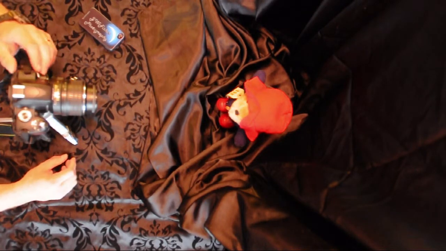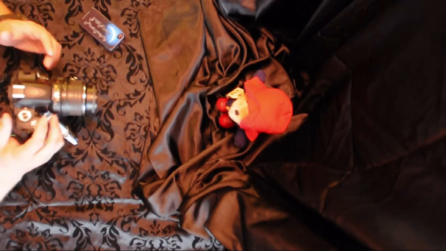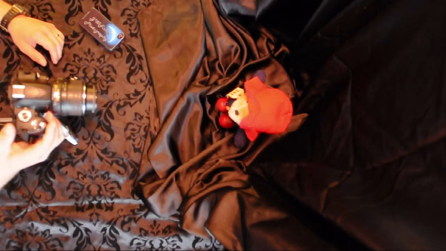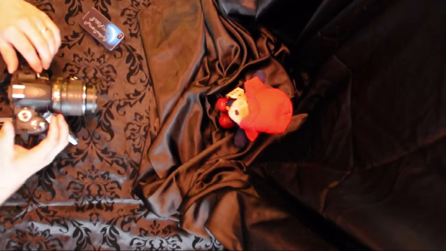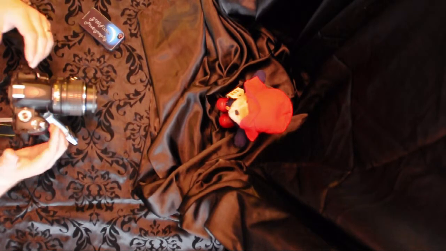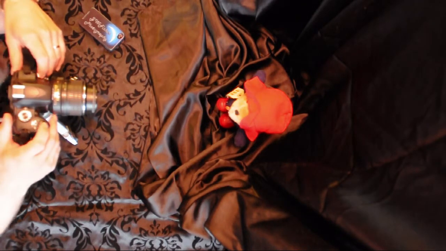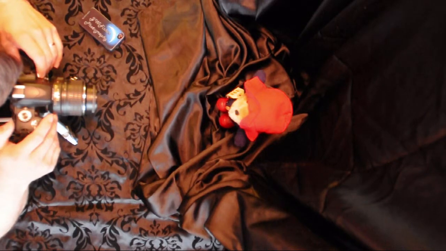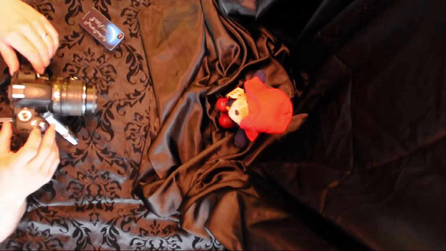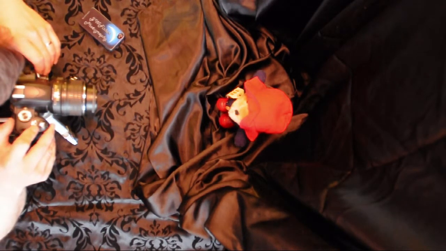Now that you're in manual mode, your camera will no longer adjust exposure. It's relying on you to tell it what the aperture is and what the shutter speed is. In order to set the shutter speed, turn the knob on the back of your camera. In order to set the aperture, hold down the exposure compensation button, which is the one with the plus and minus symbols, and at the same time spin the knob on the back.